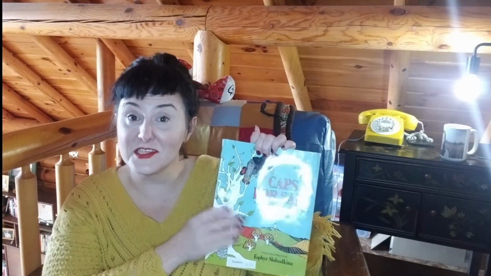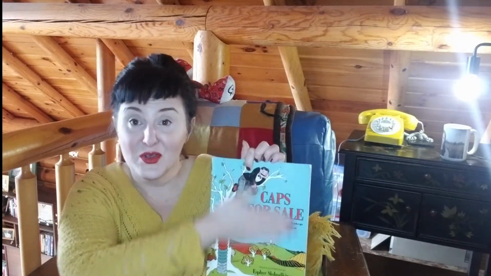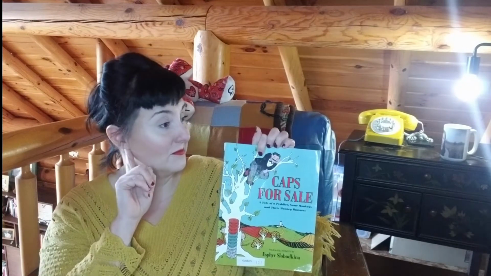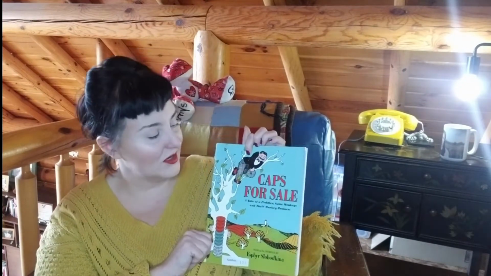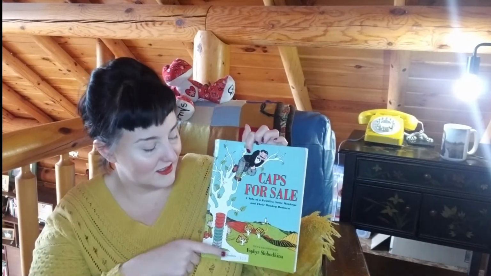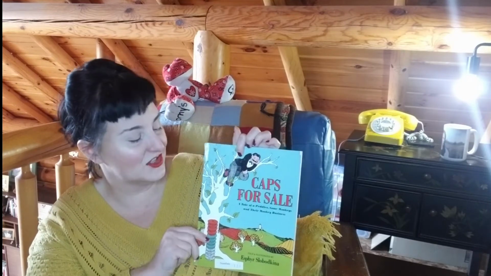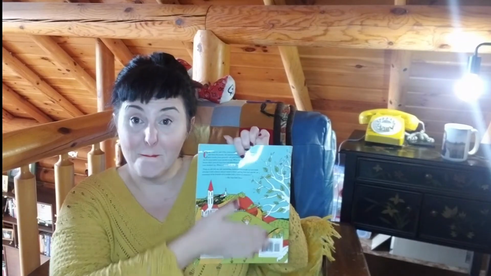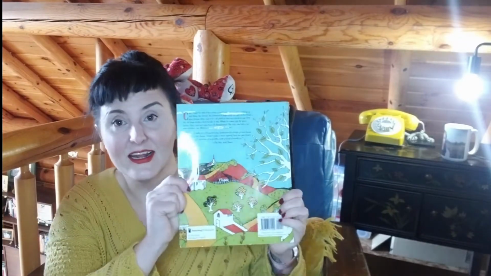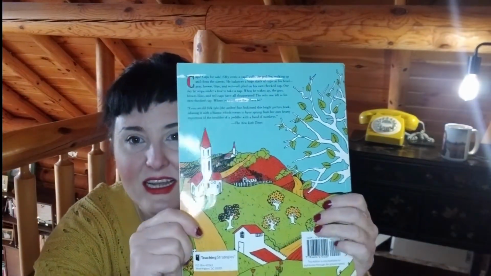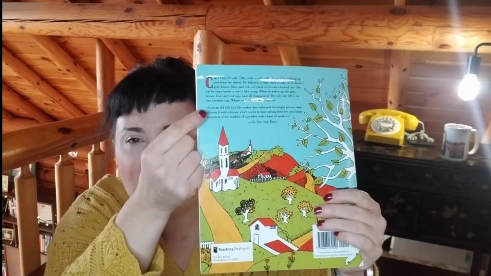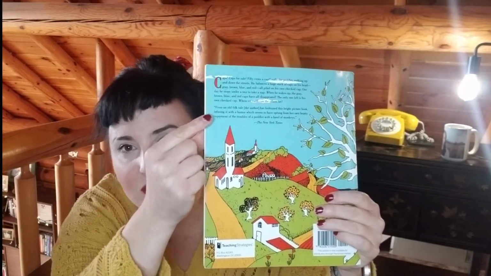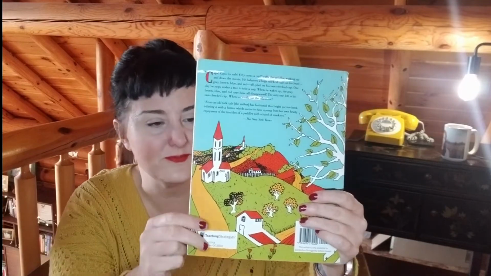Let's talk about the physical parts of our book. We have the front of our book. The front of our book has the title and the author and our illustrator on it. And then we have the back of our book. On this book, you can see it has some words. These words are the description of our book. It tells us what the book is about.